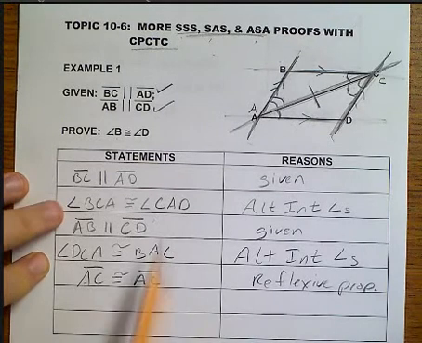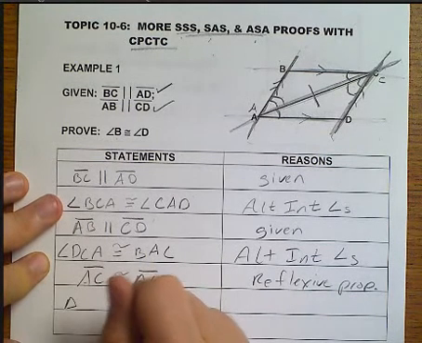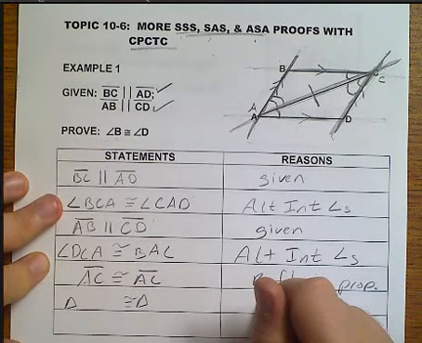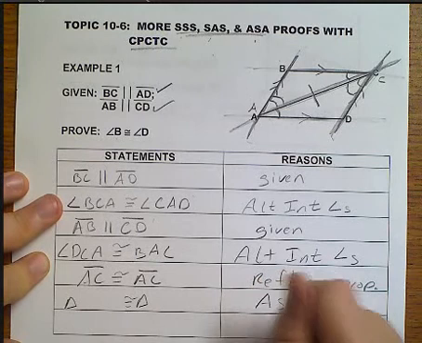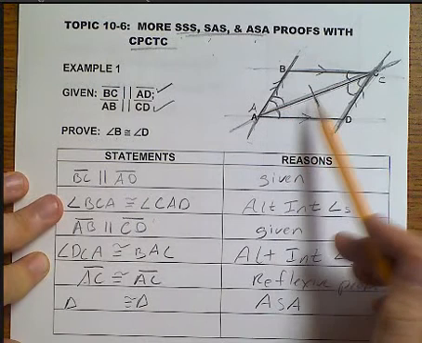And I've got my 3 congruencies, so I can say that these triangles are congruent because of ASA, angle, side, angle.